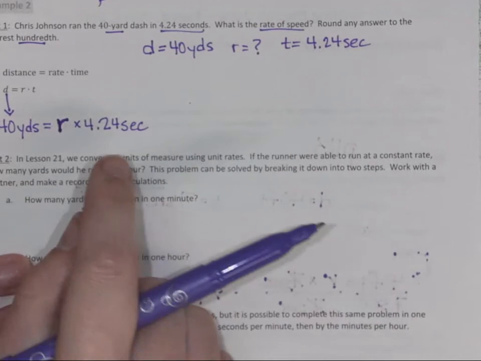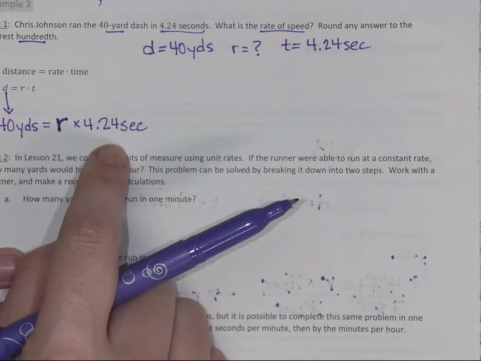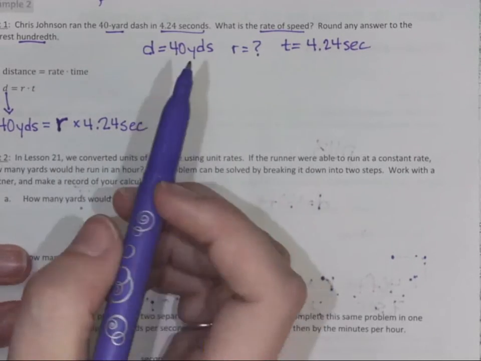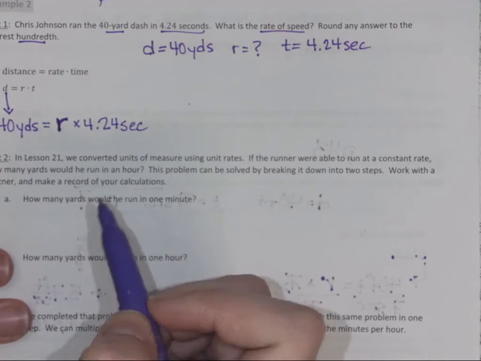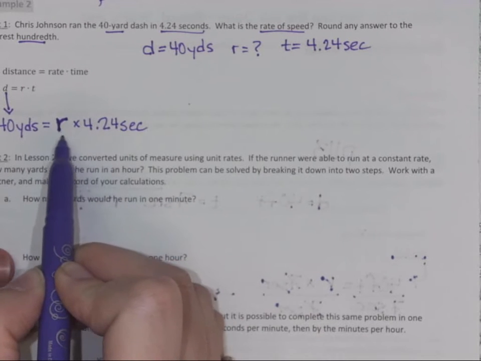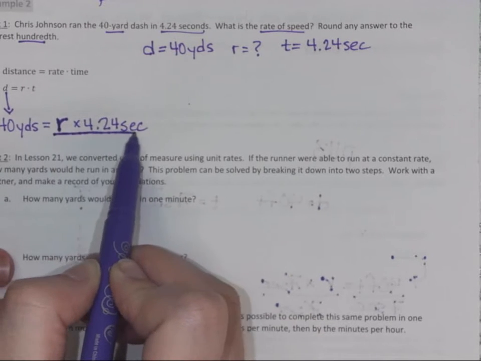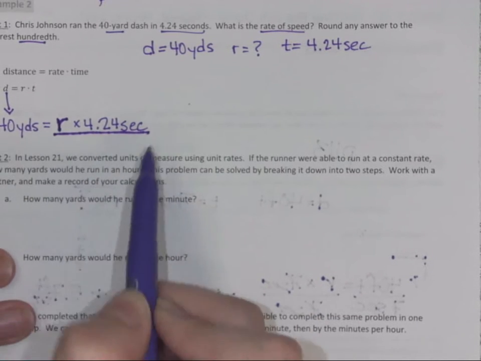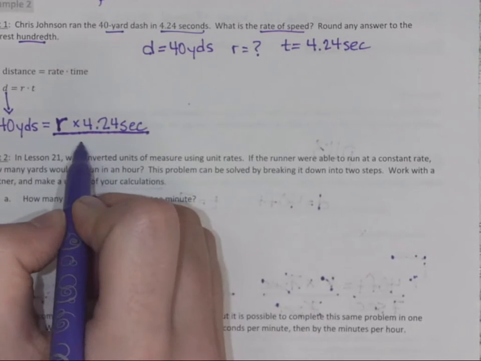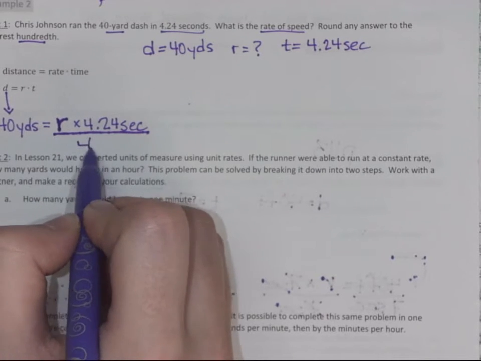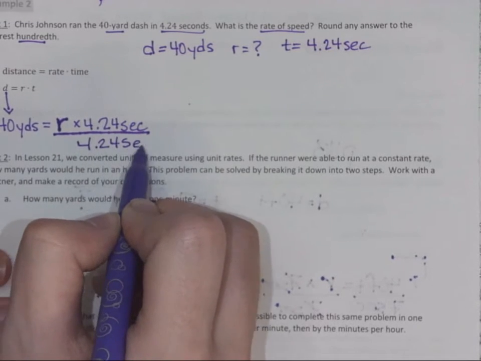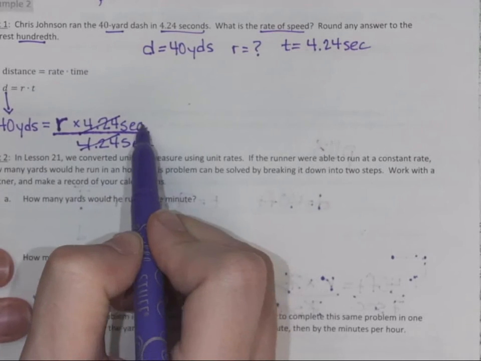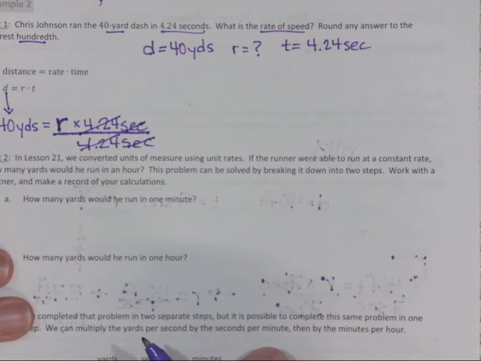Okay. Who can explain to me what I need to do to cancel these units? Alexa. I divide. Guys, when I write as a fraction, I'm dividing. I'm dividing this side by, what goes on the bottom, Alexa? Whatever I want to get rid of, right? 4.24, 4.24. Seconds and seconds.